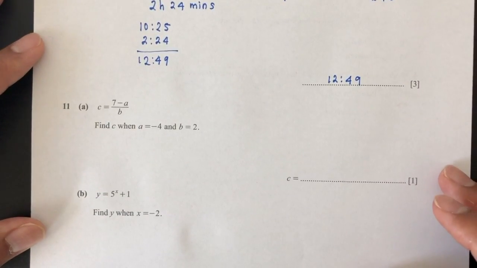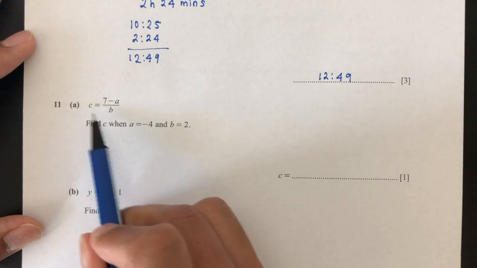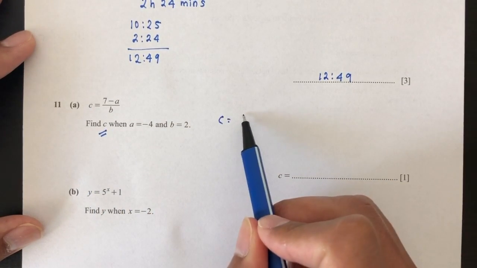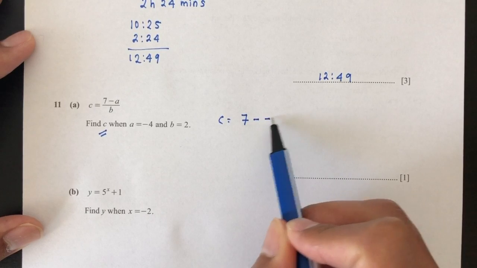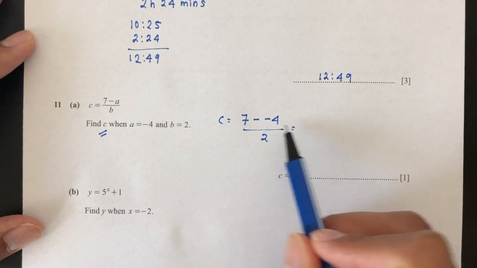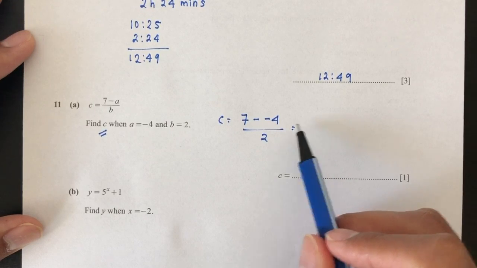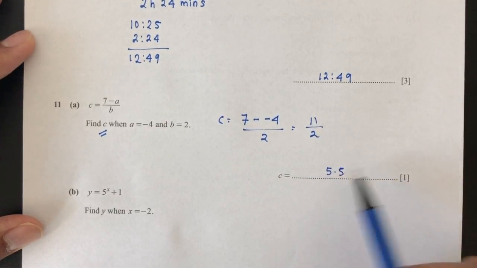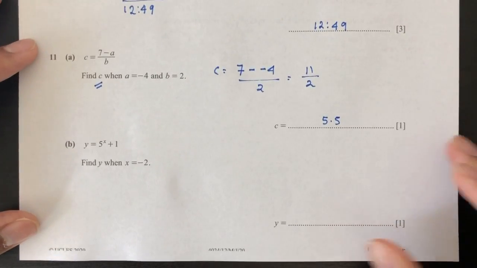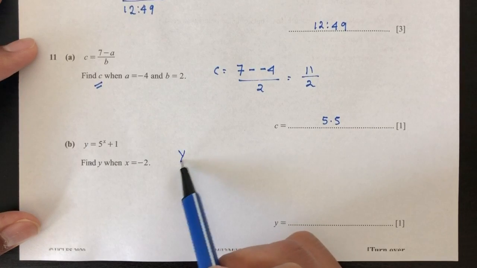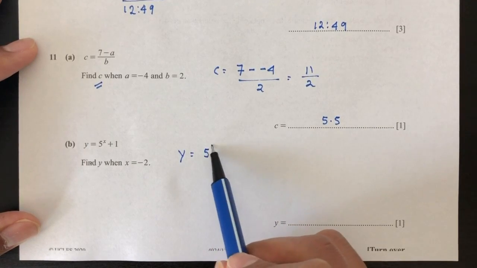Okay. Now for question number 11, it says C equal to this fraction. Find the value of C when A equal to -4 and when B equal to 2. 7 minus -4, so that will be plus, that will be 11 over 2, which is 5.5. Now for part B, we have y equal to this equation. Find the value of y when x equal to -2. So 5 power -2 plus 1. So what is -2?